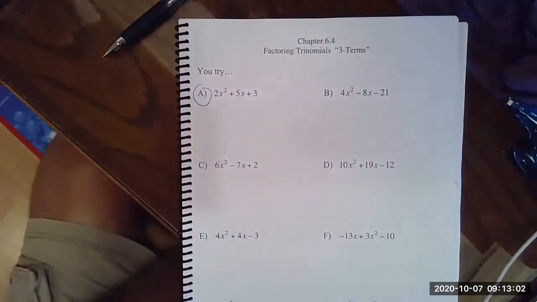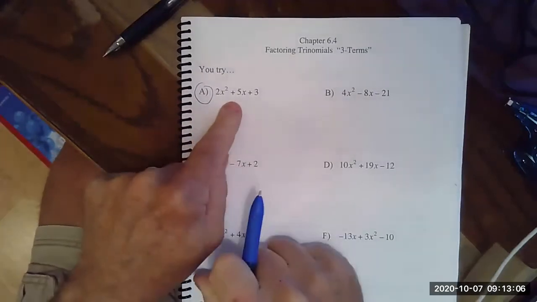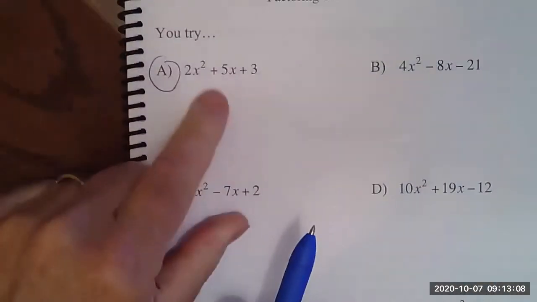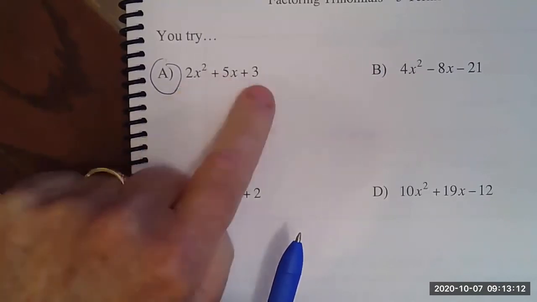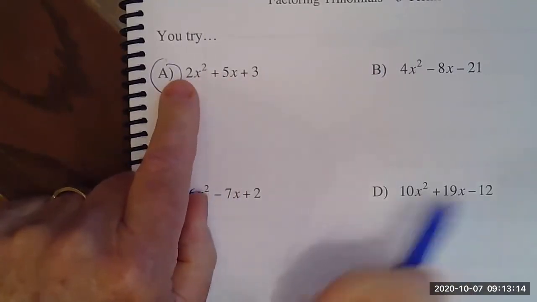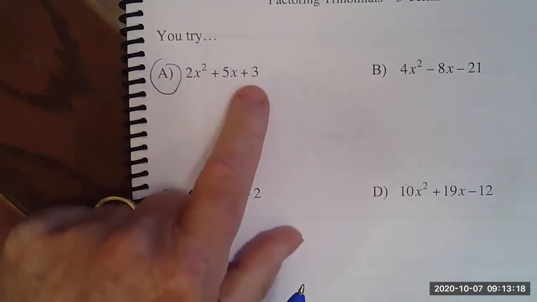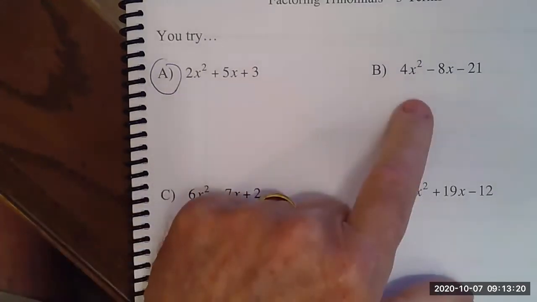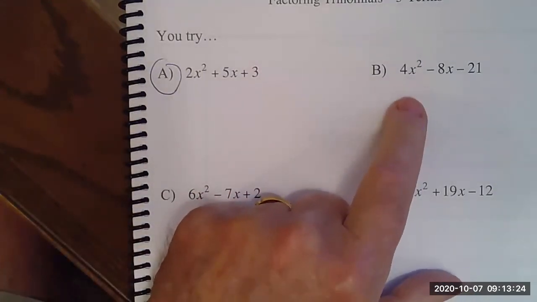Okay. This one right here, I wouldn't do the British method on this one. Because with guess and check, there's only a choice, not even a choice. There's only one pair and one pair. This one I might use, and I will do the British method, the grouping method.